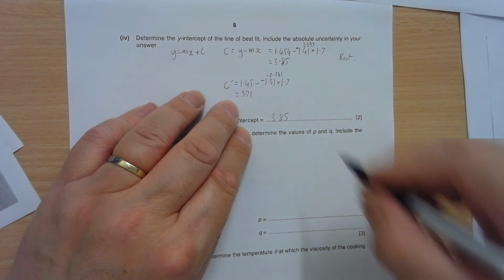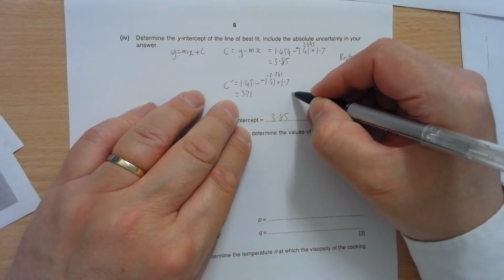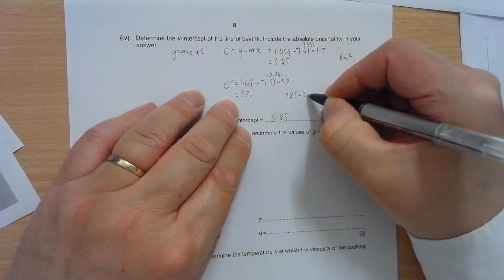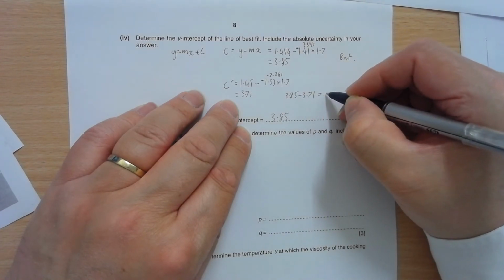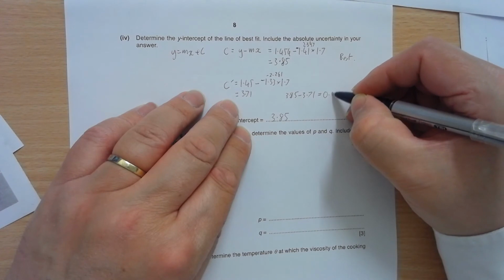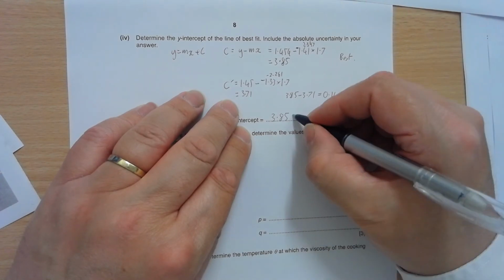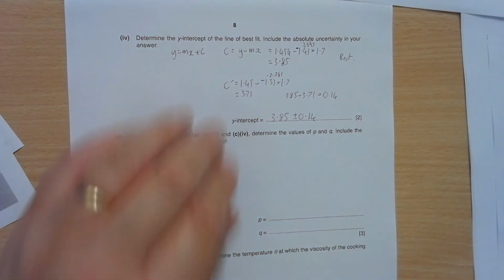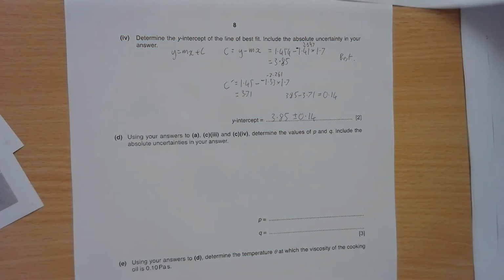So 3.85 minus 3.71 gives me a change of 0.14. So it's plus or minus 0.14. Okay, it's as easy as that.